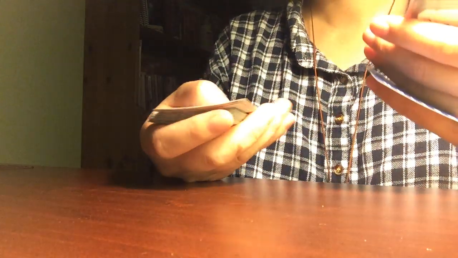Use the rest, 49 cards, and separate them into 2 groups. Okay. We have remainder of the multiple of 4 as 3.